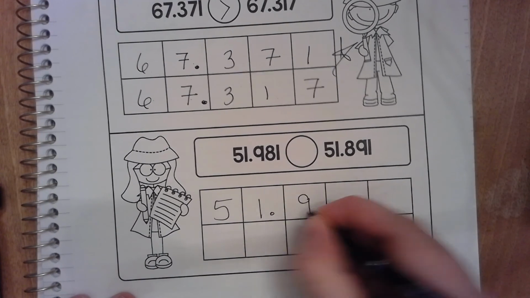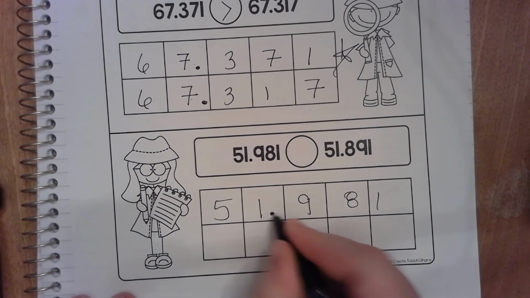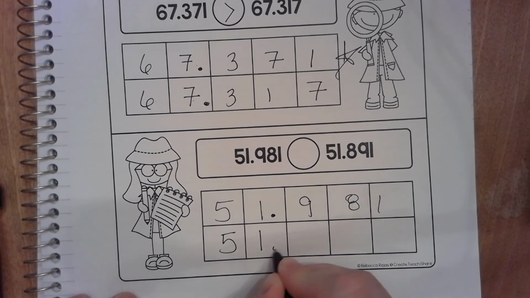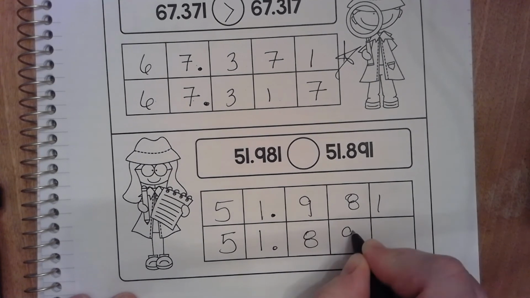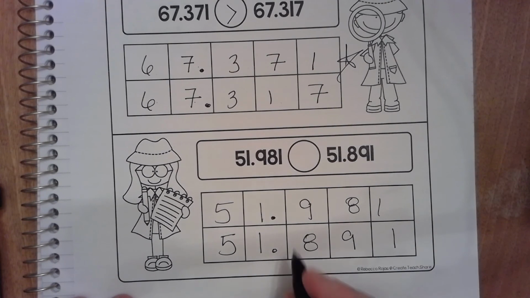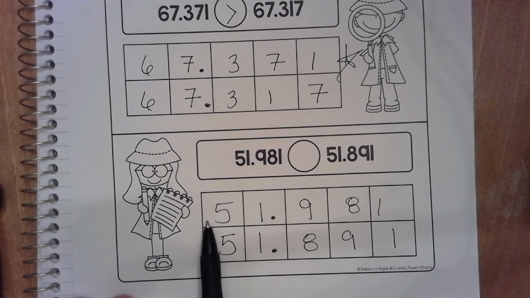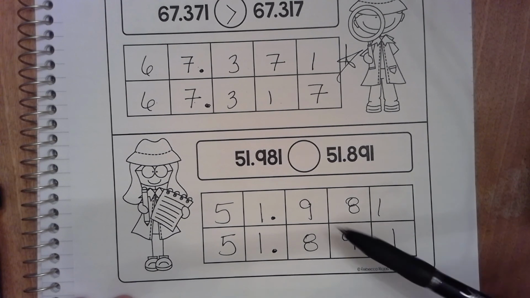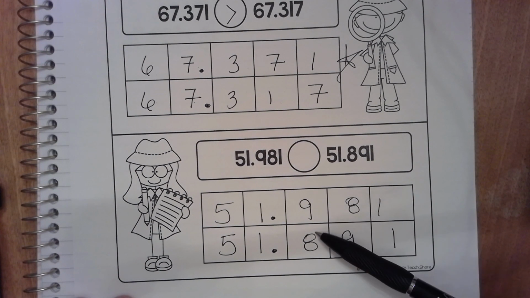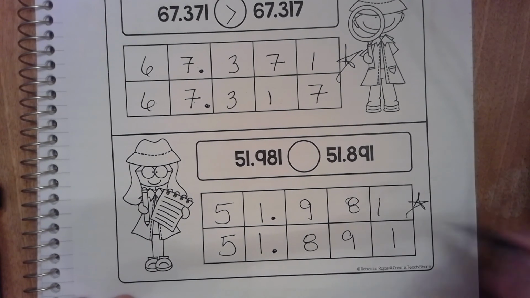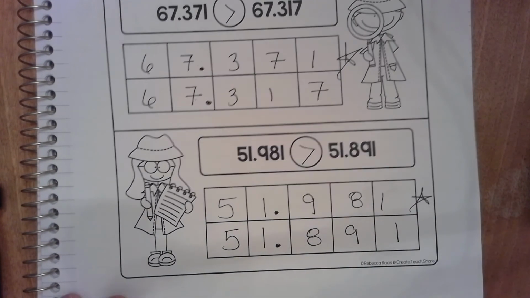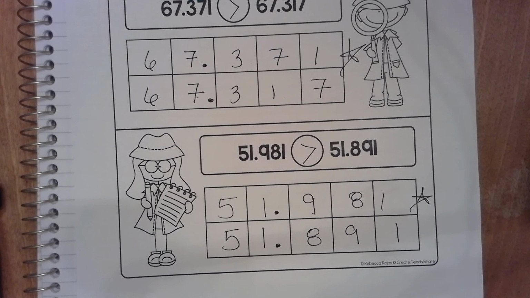51 and 981 thousandths compared to 51 and 891 thousandths. Okay, let's look at the numbers. The tens place are the same. The ones place is the same. Our tenths places are different. We have a 9 and an 8. Which one is larger, 9 or 8? It's very good, the 9. So that means that 51 and 981 thousandths is larger than 51 and 891 thousandths.